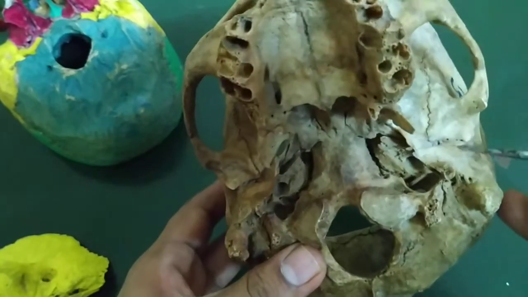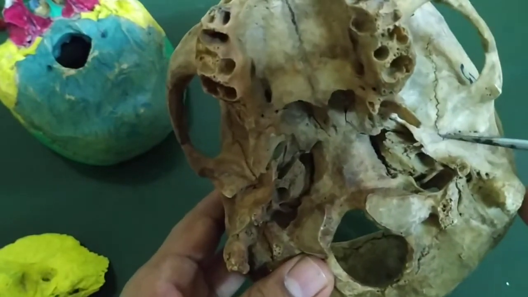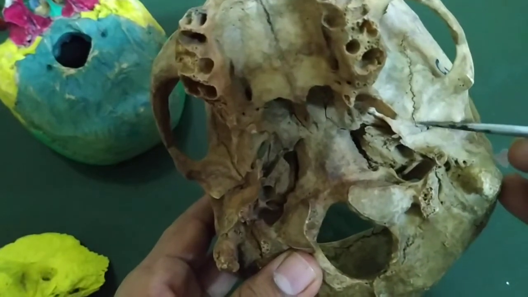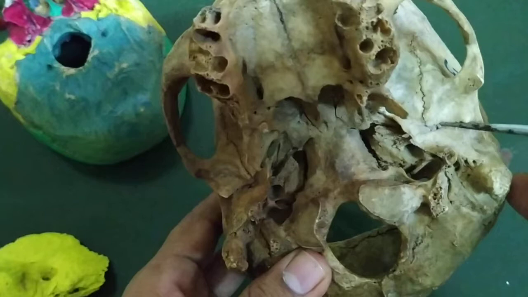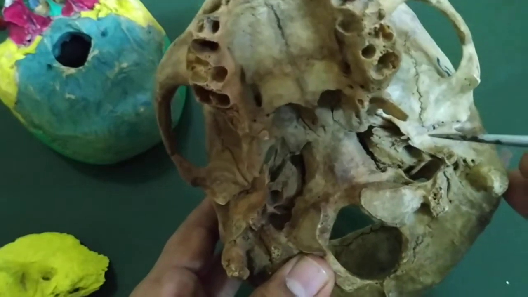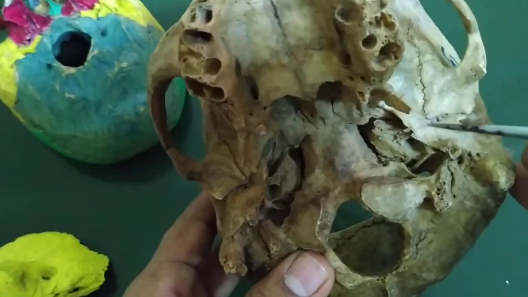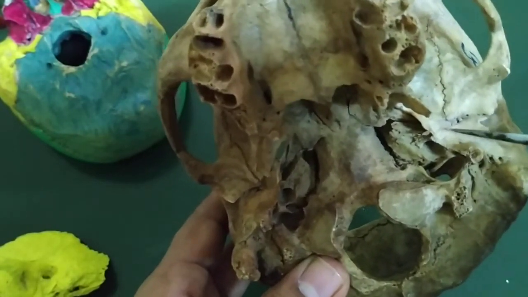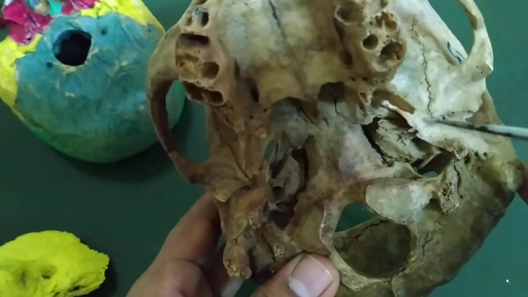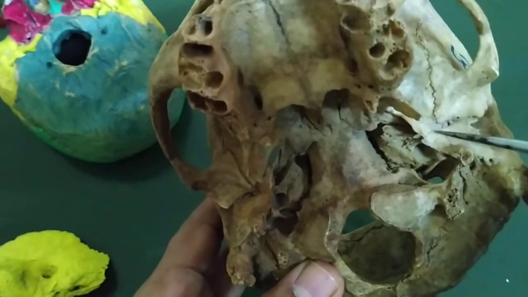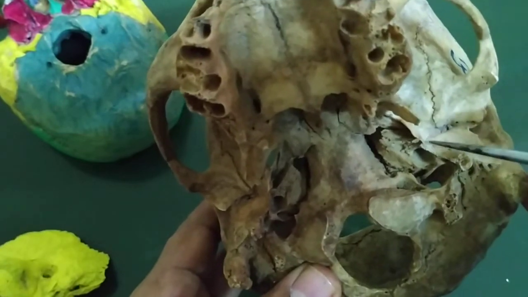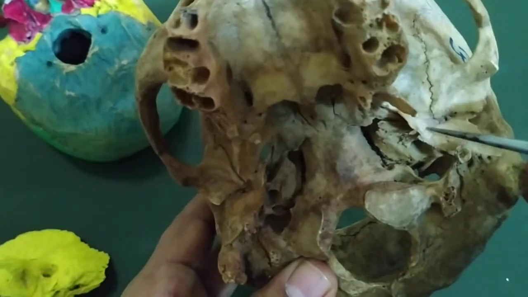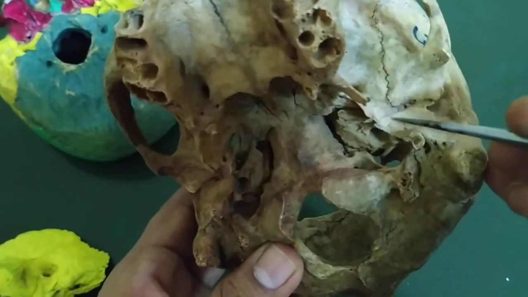Coming to the sutures, I have told you two sutures: anteriorly the squamotympanic suture, and posteriorly the petrotympanic suture. Medially, the petrotympanic suture is related to three structures. One is the anterior tympanic artery, which is a branch of the first part of the maxillary artery. Then the chorda tympani nerve, which is present most medially.